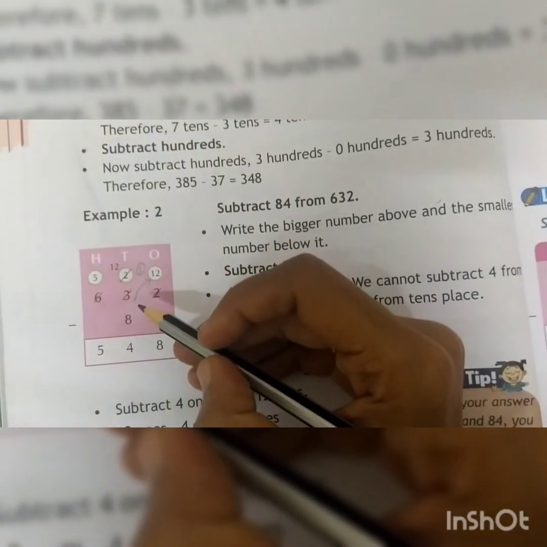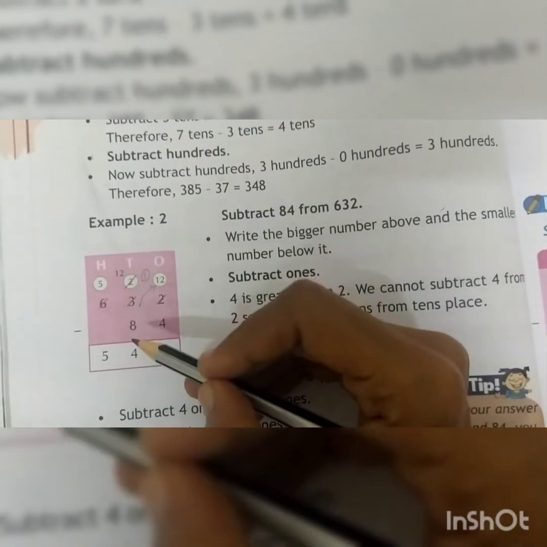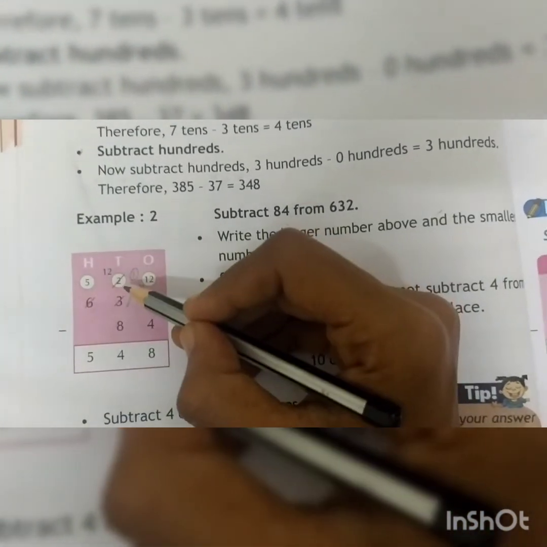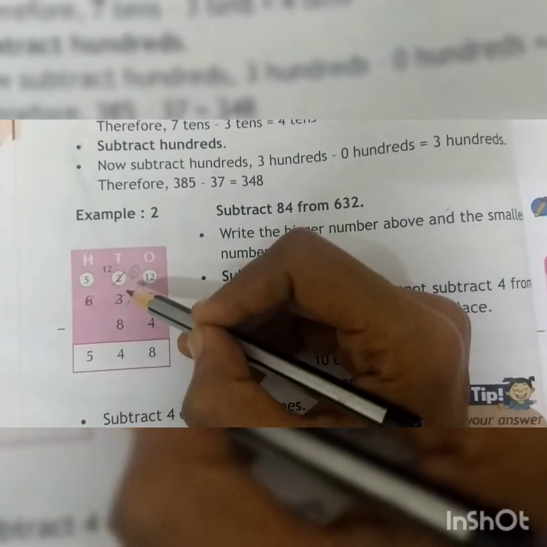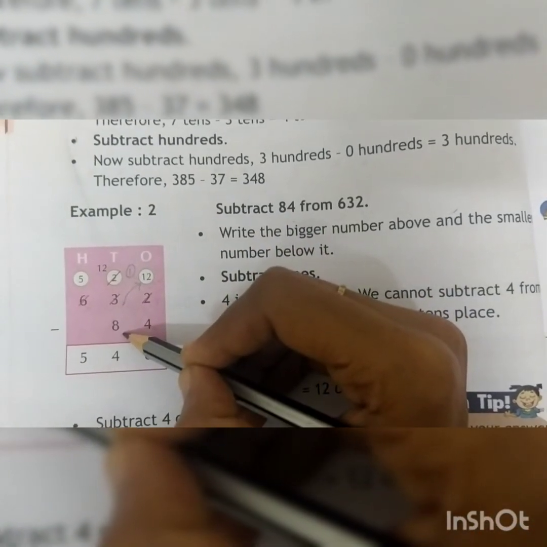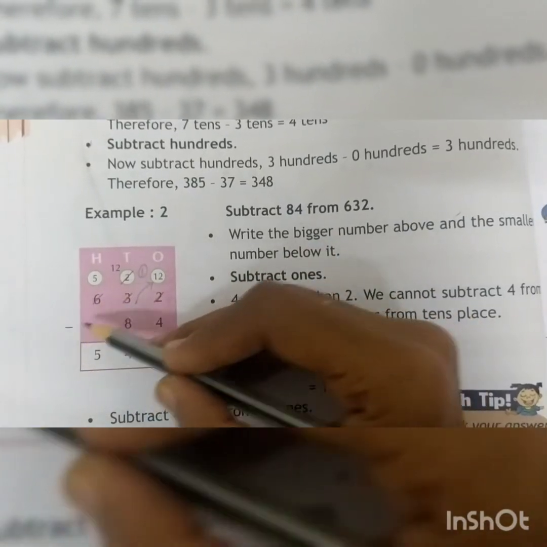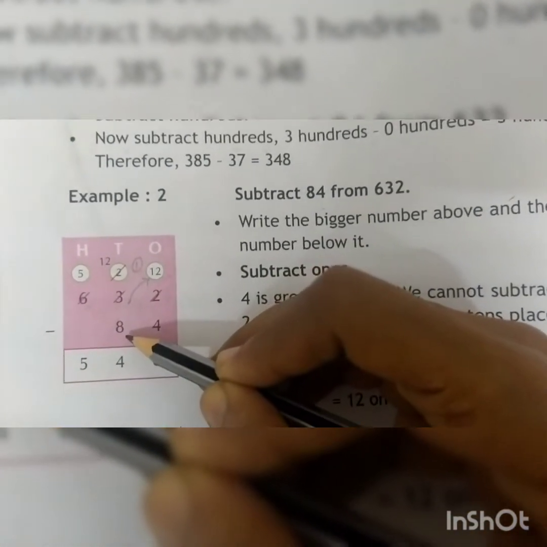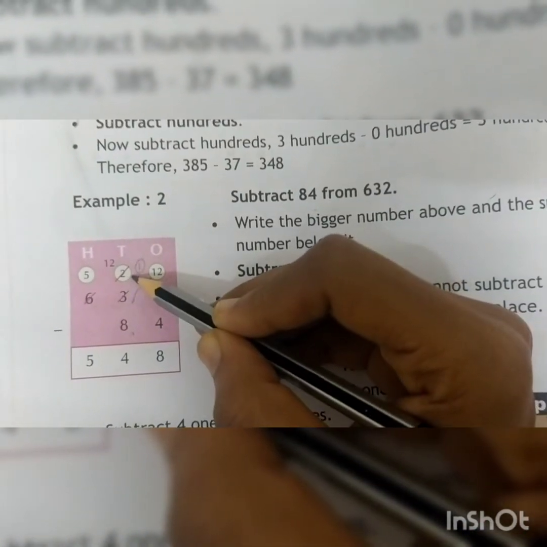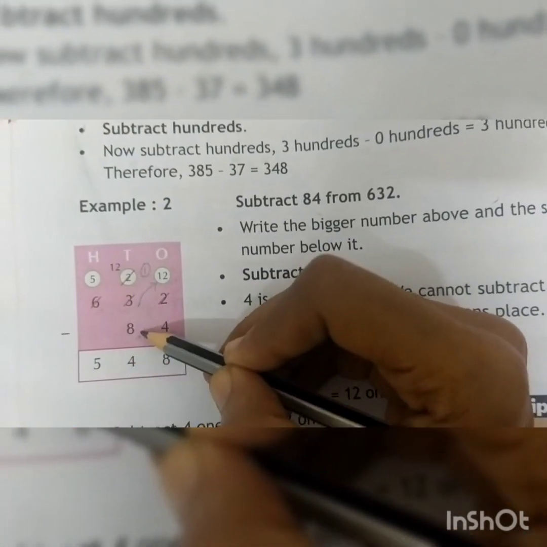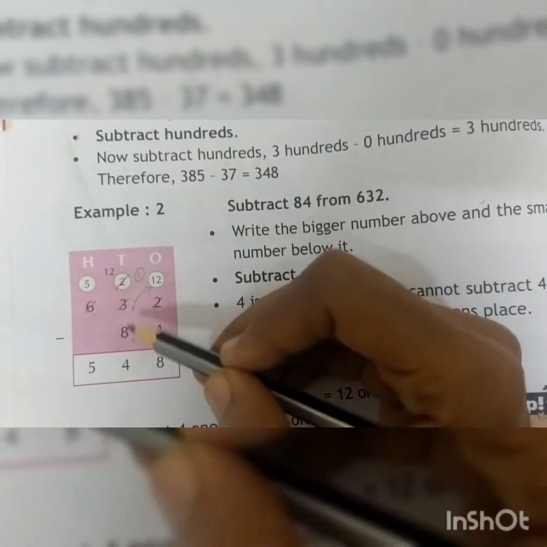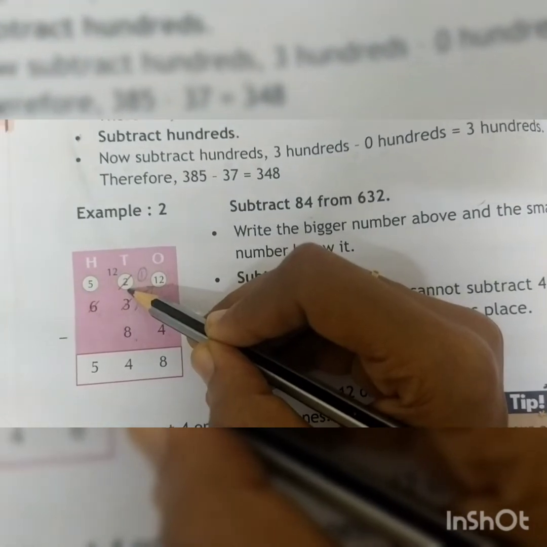At the tens place, we have 2 tens. Cut the digit 3 and write 2 ones. We have 2 ones. Then the next number is 8. 2 minus 8. Here we can see 8 is greater than 2. We cannot subtract 8 from 2.